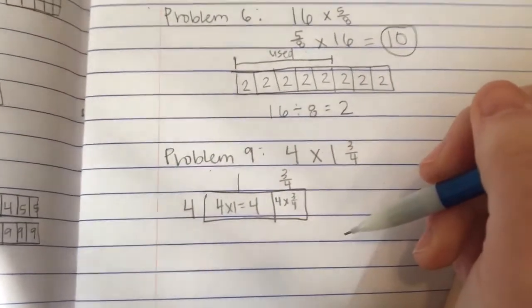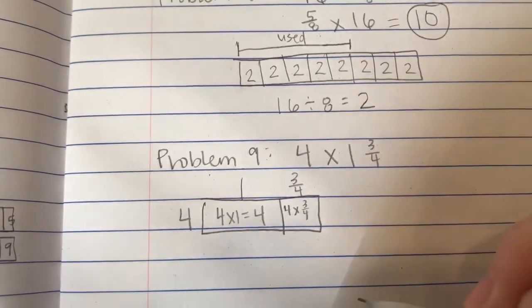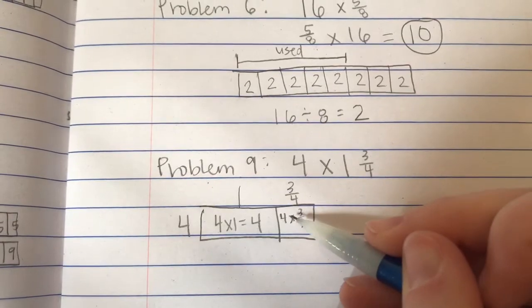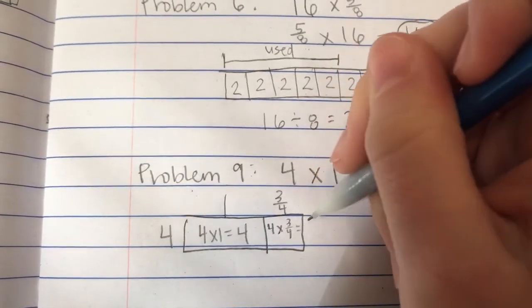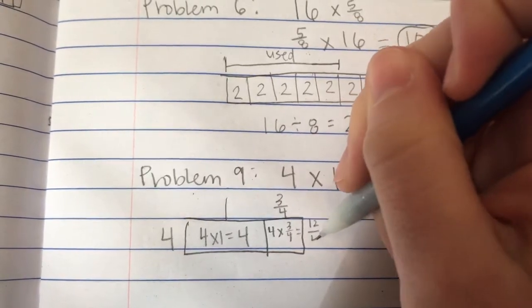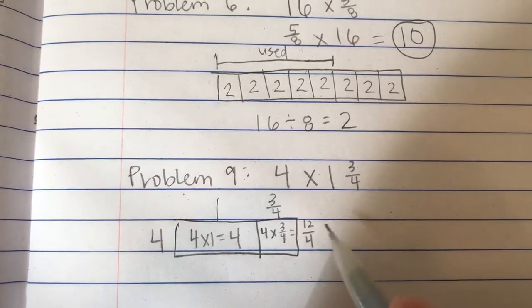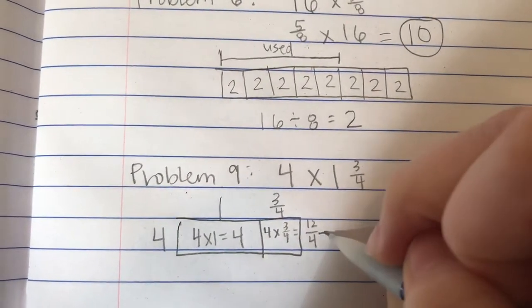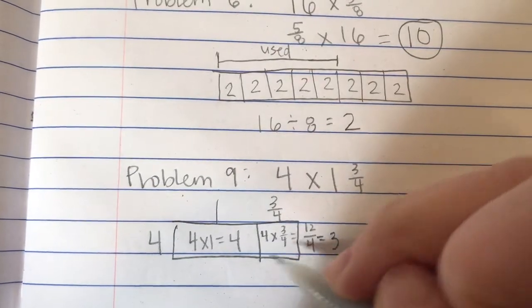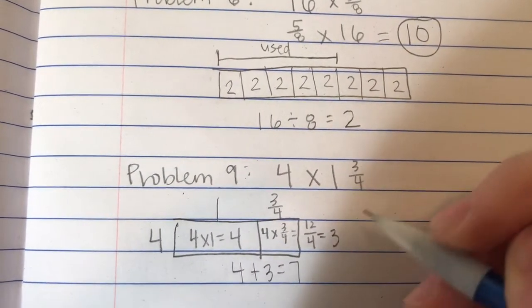Now, some of y'all have realized that I can just take my whole number and multiply it times my numerator to get my answer that way. So 4 times 3 is equal to 12. So I have 12/4. And if I know 12 divided by 4, that gives me 3 wholes. So I would just take 4 plus 3 and get my answer of 7.